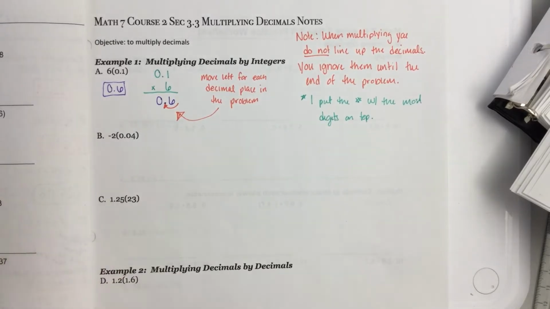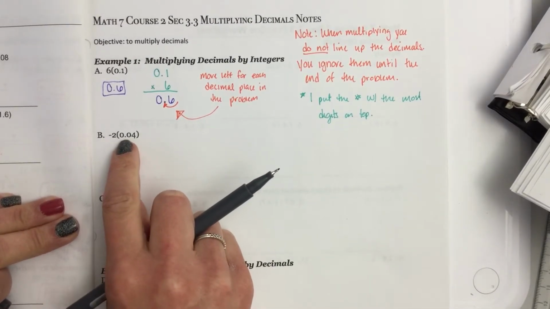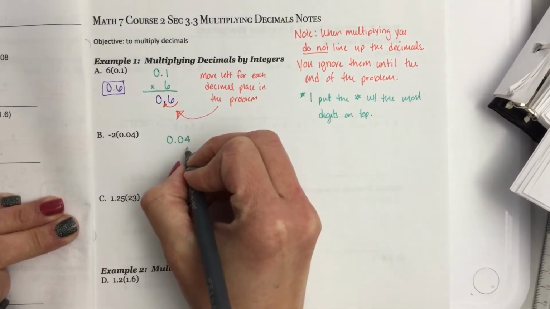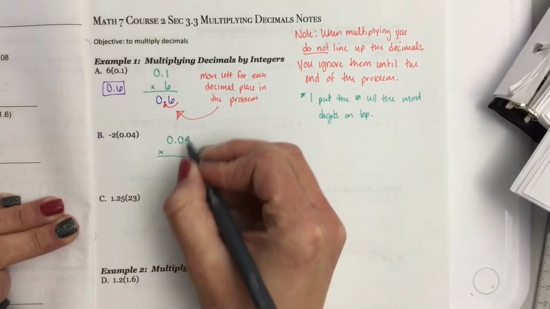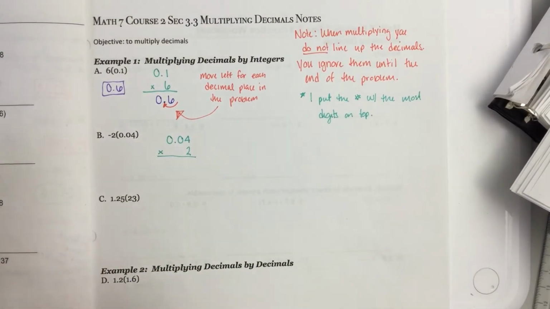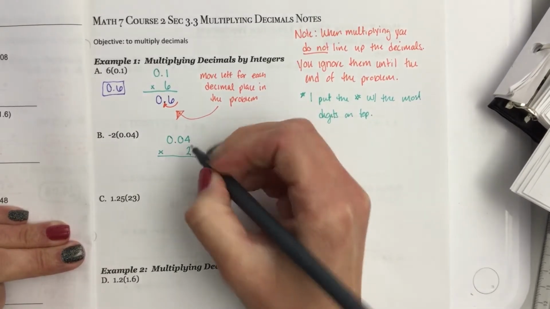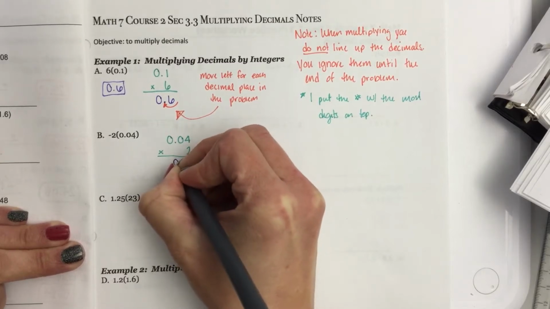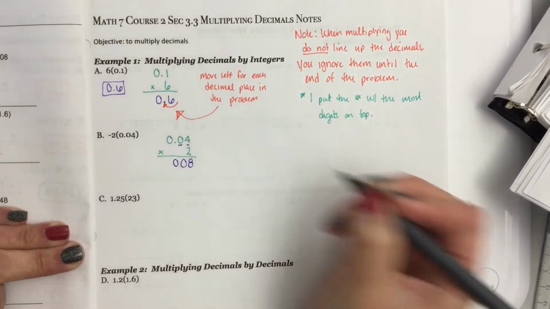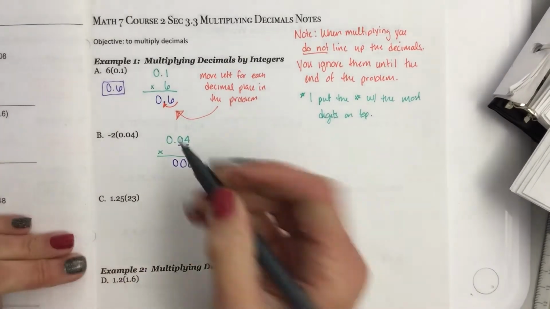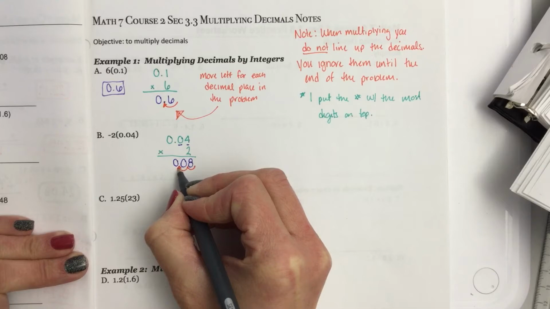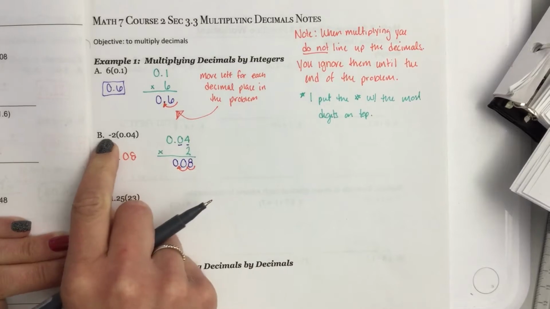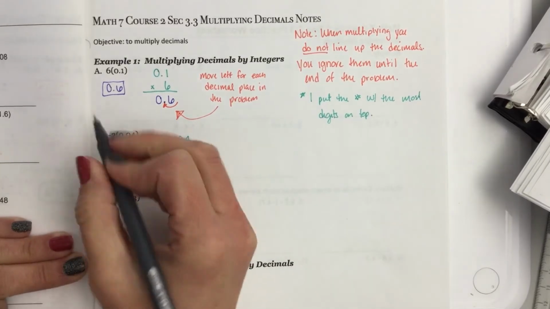Make more sense when we do a couple more. So again, I have -2 times 0.04. I put the one with the most digits on the top. Put the 2 down here. I line them up. I ignore the decimal, and I'm just going to do my multiplication. 4 times 2 is 8. 2 times 0 is 0. 2 times 0 is 0. How many decimals do I have? I have 2 decimals. So that means I'm going to move 2 places from here. 1, 2. So it's 0.08. Now there is a negative, so a negative times a positive is a negative.